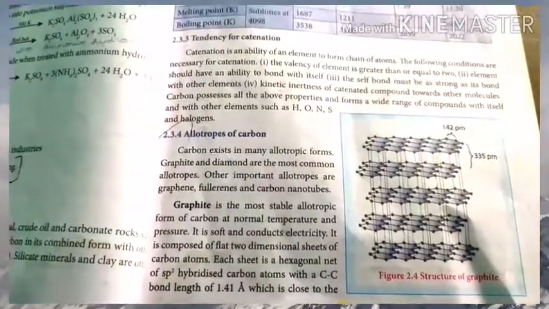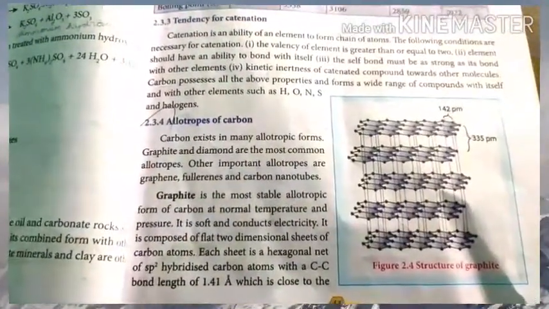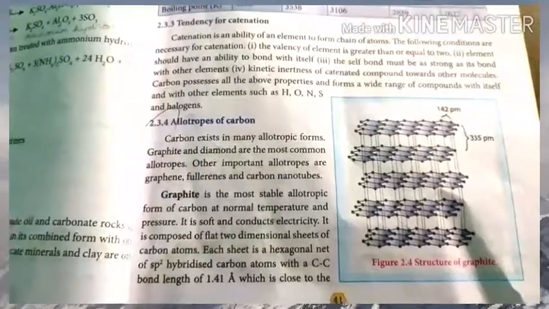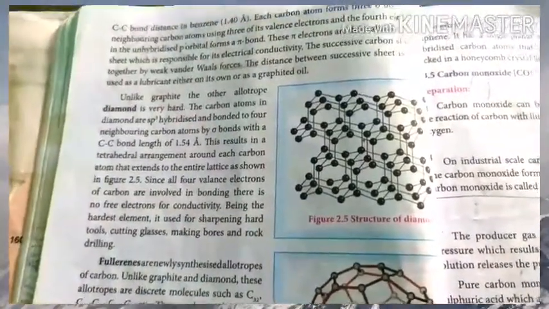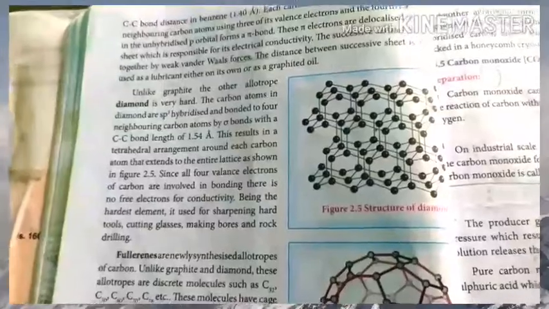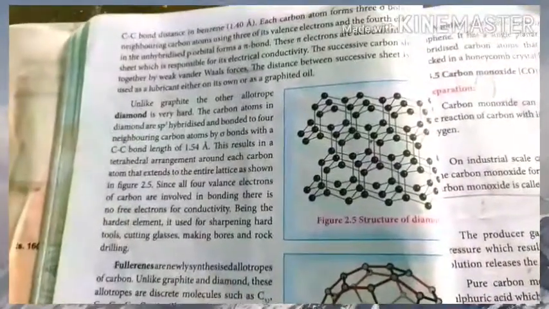The first one is graphite. Graphite is sp2 hybridized, so carbon forms 3 bonds. One electron is delocalized, which is responsible for its electrical conduction. Its bond length is 1.41 and it is hexagonally close packed. In the case of diamond, it is sp3 hybridized, so it forms 4 bonds and there is no availability of an extra electron, so it cannot conduct electricity. The bond length is 1.54 and it is hard in nature.